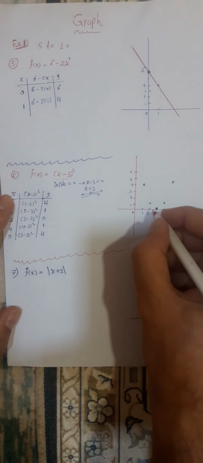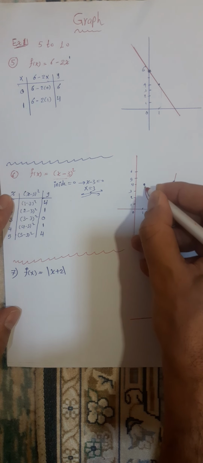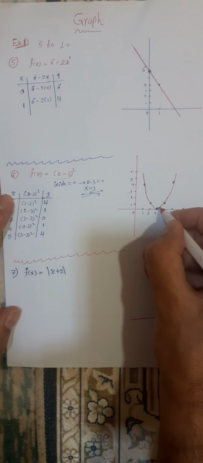The graph of the quadratic function is like a U shape. And done.